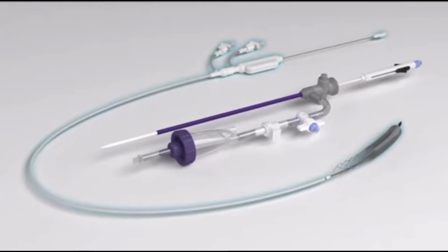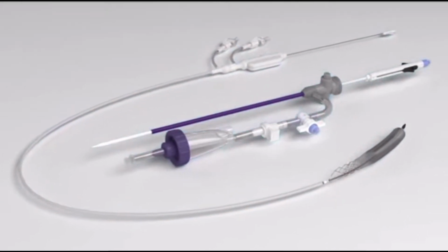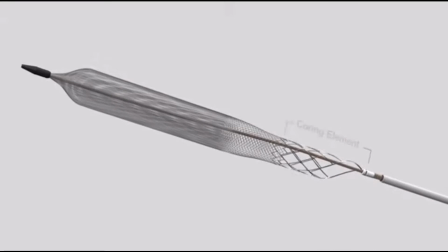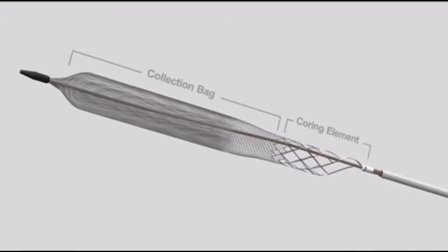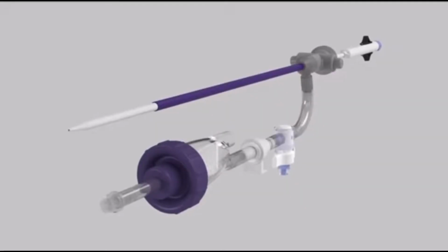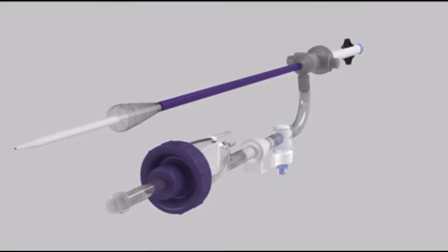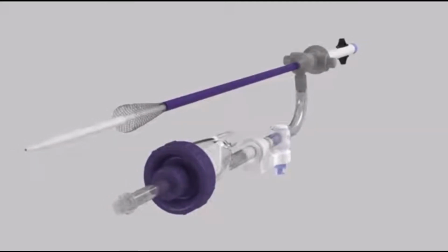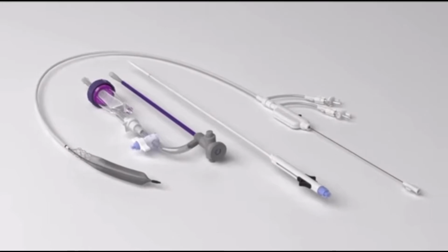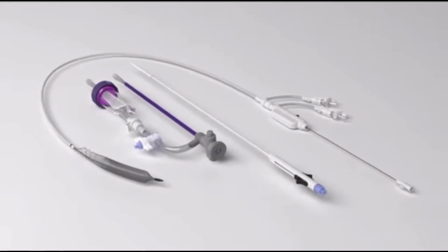There are two elements to the system: the ClotTriever catheter and the ClotTriever sheath. The catheter features a nitinol coring element and a braided collection bag. The sheath features a self-expanding nitinol funnel at the end of the sheath.